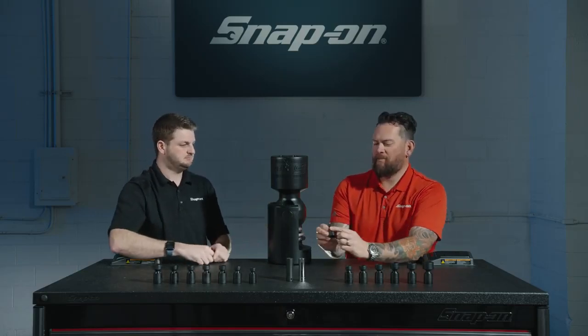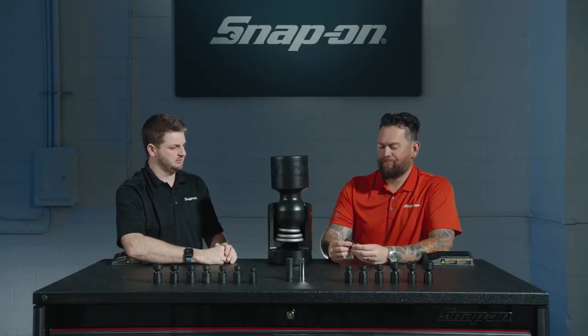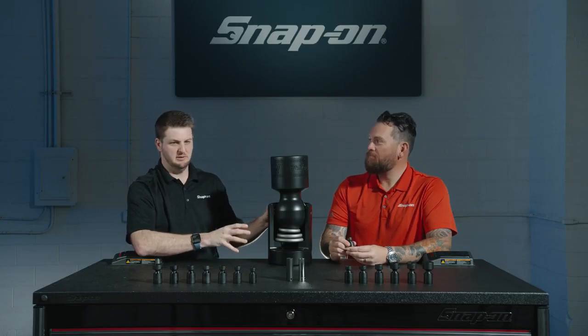Looks great, super smooth. I mean, look at that. You can't even see it. Exactly. And the laser weld is not compromising the product. So that's what really makes up an impact socket.